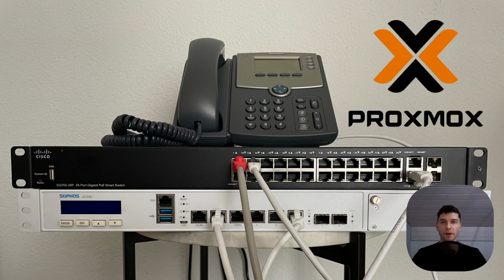So here at the top, that's the switch. And here at the bottom, that's an old Sophos firewall that I just reconfigured as a simple Proxmox host, which is enough for demo purposes.